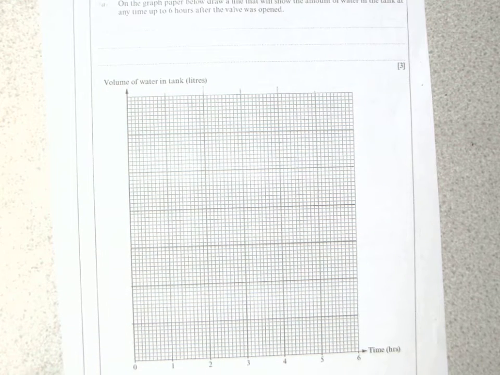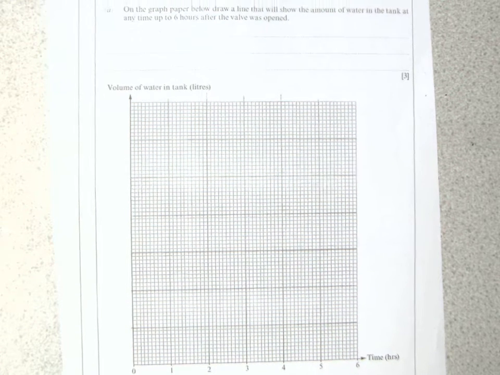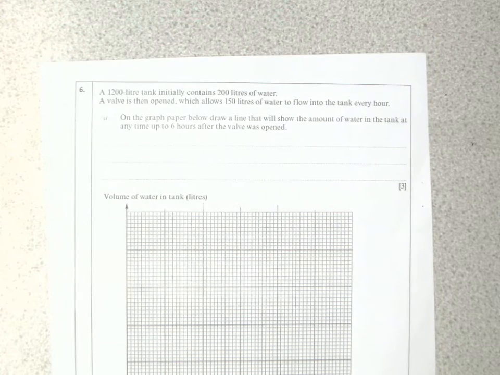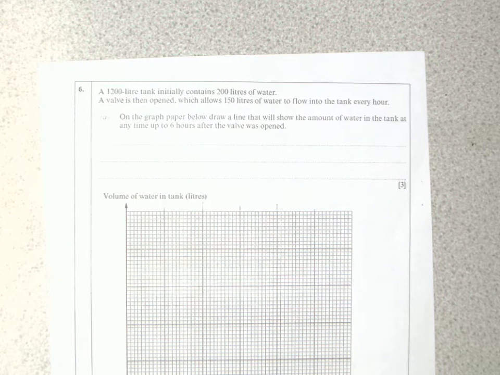In the exam the graph paper will be perfect, but obviously when we photocopy sometimes it's not so good. But by doing those lines there, I think it'll help us answer this question. So maybe you can have a think about doing that if you haven't done this question yet. Number 6 then, so let's have a look.